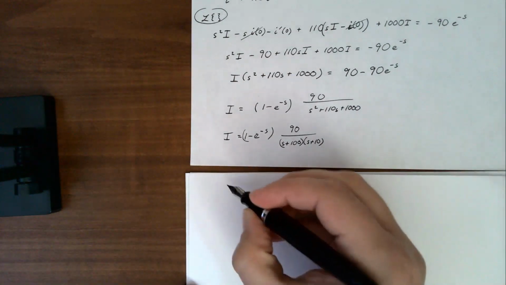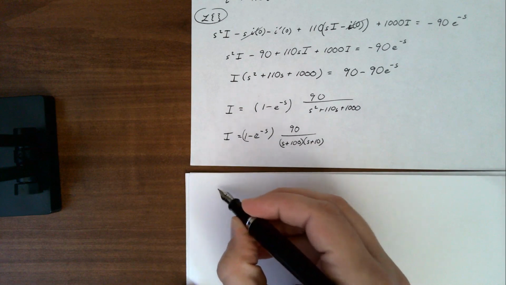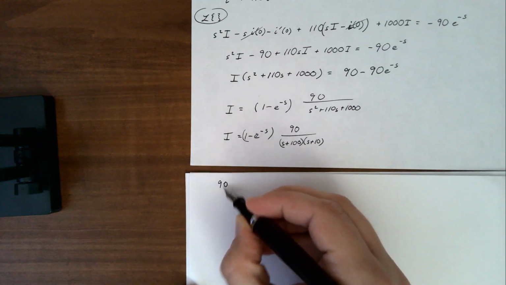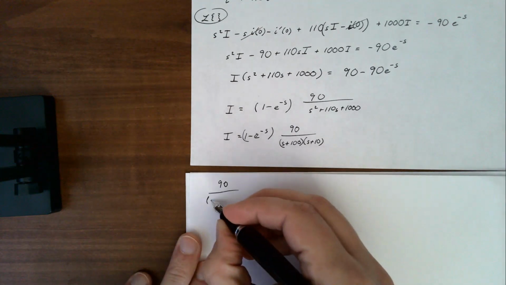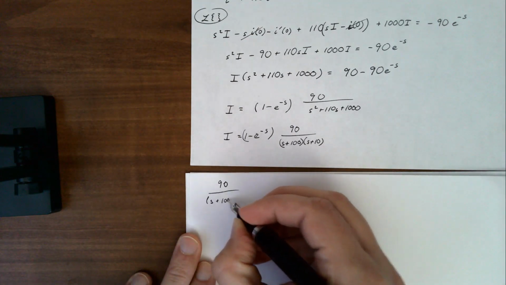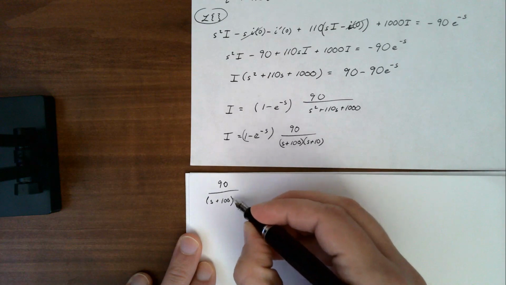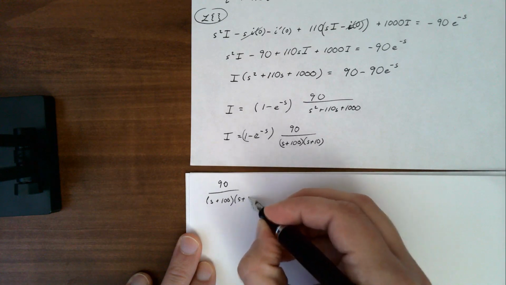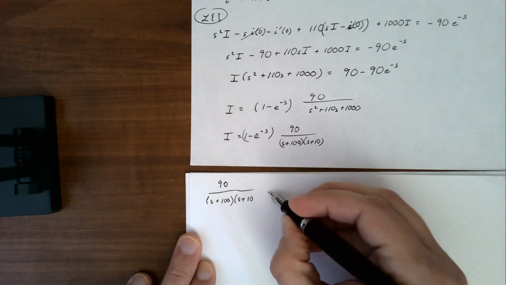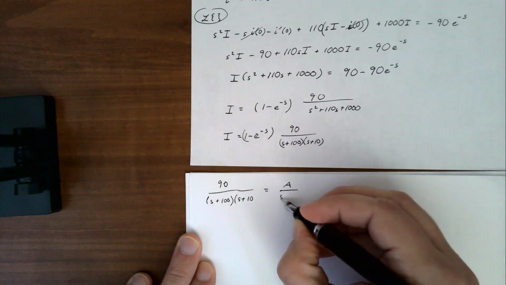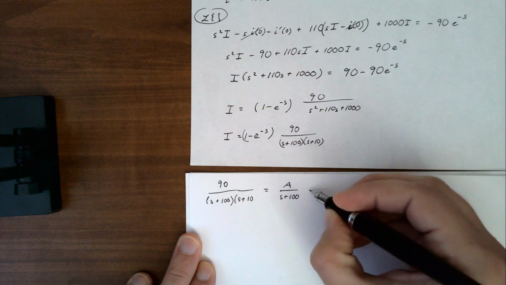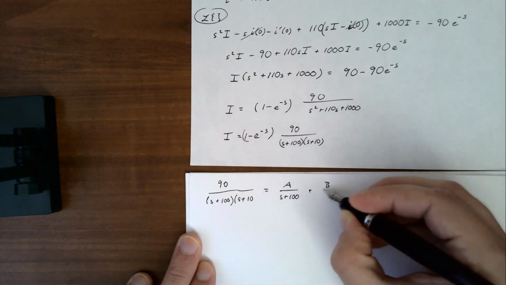Alright, so just this part right here, let's try to decompose that. So that's going to be the 90 over s plus 100 times s plus 10, and that's equal to A over the first, and then B over the second.